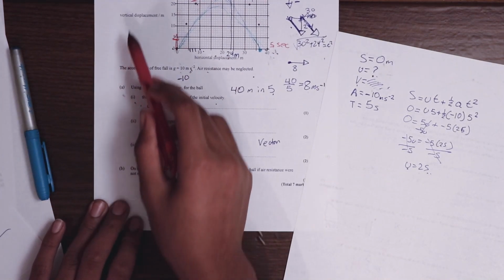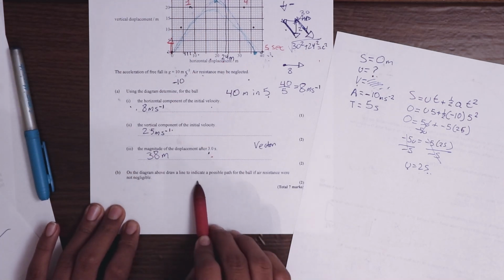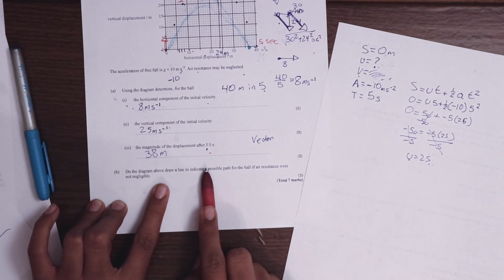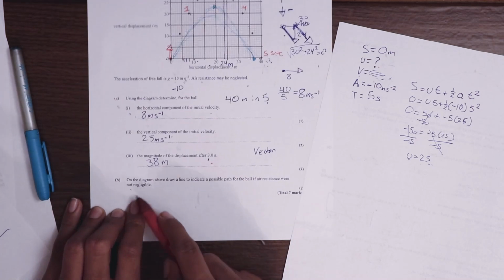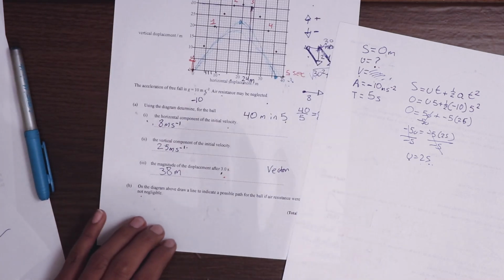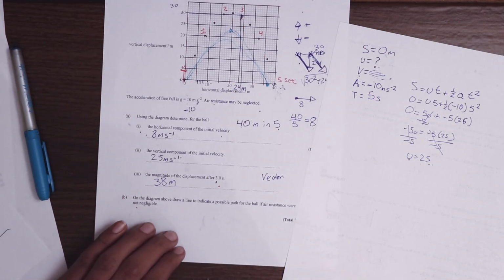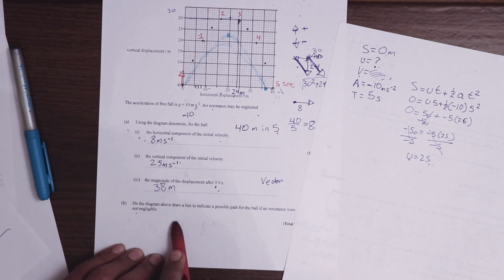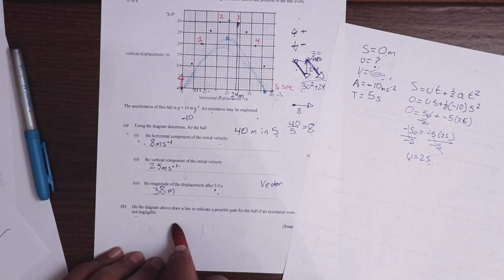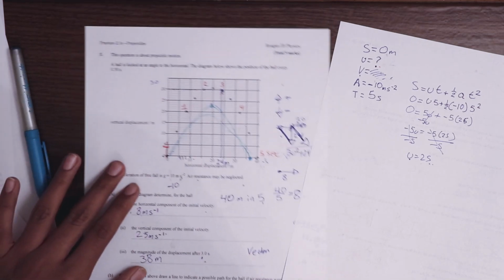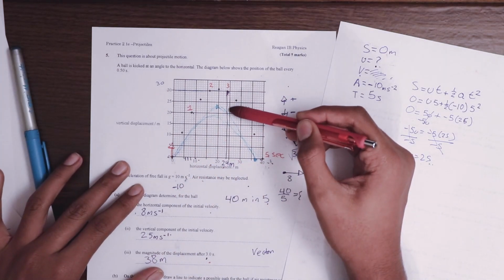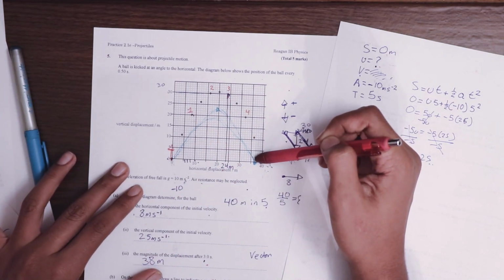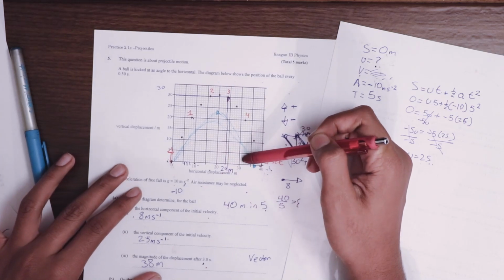And then lastly, for 5b, on the diagram above, draw a line to indicate a possible path for the ball if air resistance was not negligible. So for all the other problems, air resistance was negligible just to make everything easier. However, in 5b, they want you to hypothesize what it would look like with air resistance. So basically, it wouldn't go as high and it wouldn't go as far, and it would also be more asymmetrical.